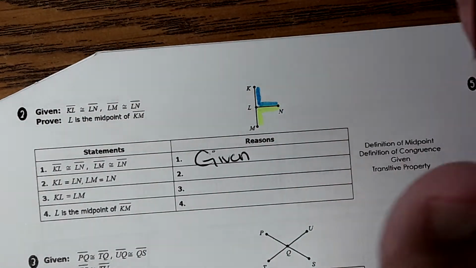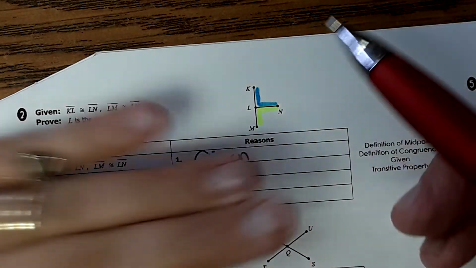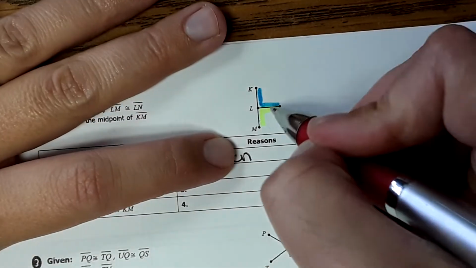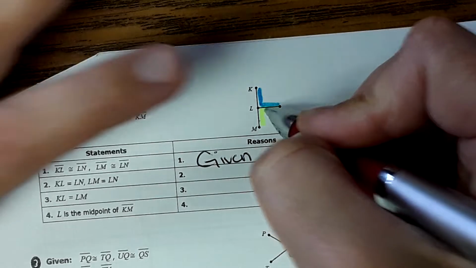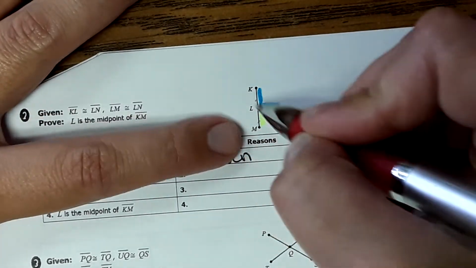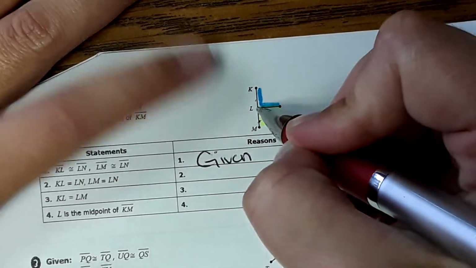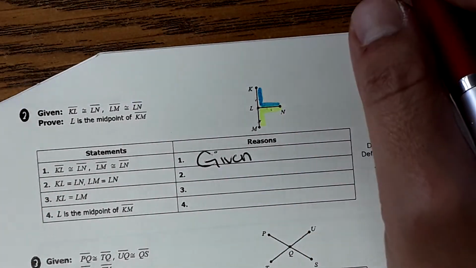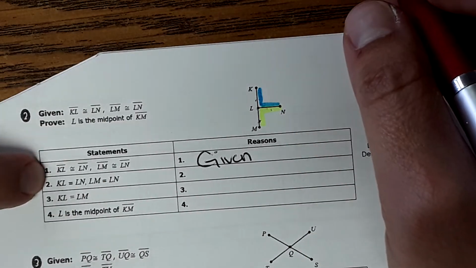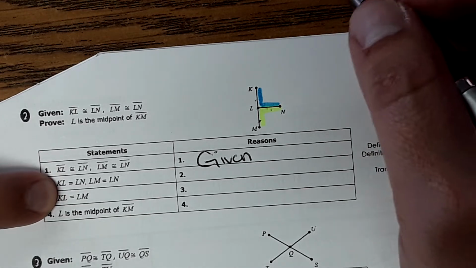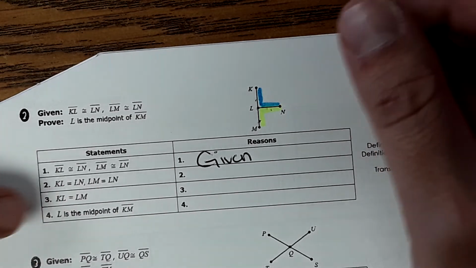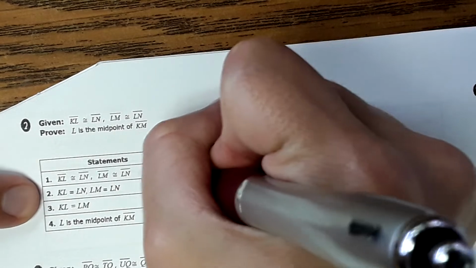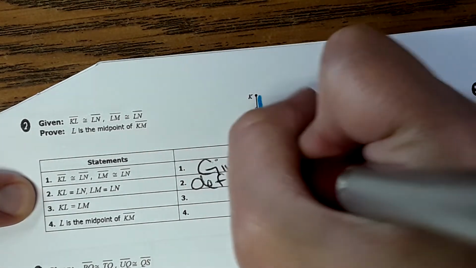Well, right here, before I even look at what they showed me for steps, just like looking at concepts, if this is equal to this and this is equal to this, then these two are equal to each other. And if these two are equal to each other, that means L is the midpoint, because that's definition of midpoint. So I think that's where they're going with this. But congruent statements, then they rewrite it as KL equals LN, LM equals LN as far as length, and that is definition of congruence.